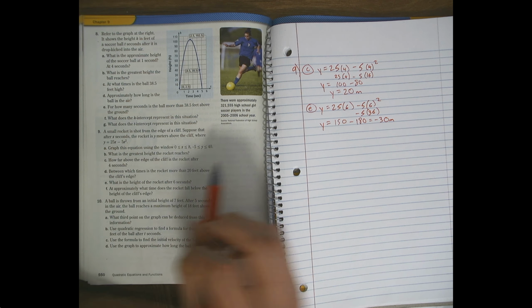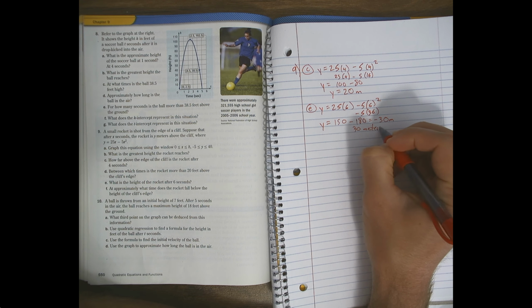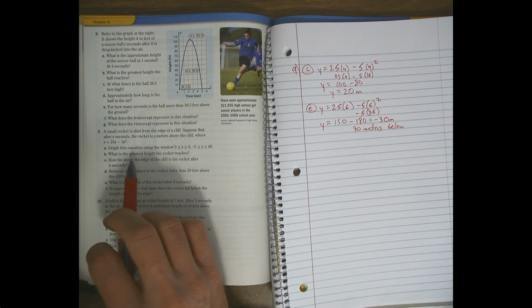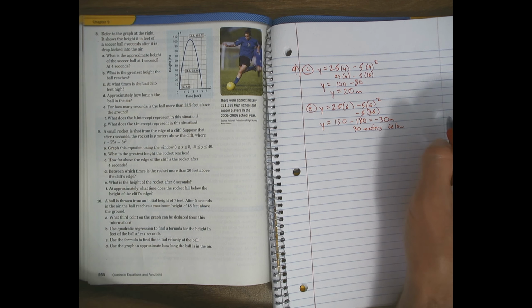But what does that mean? That is 30 meters below, not the ground, because we're up on a cliff. I guess the ground of the cliff, sure. But if it goes down past the initial height, it could still be in the air.